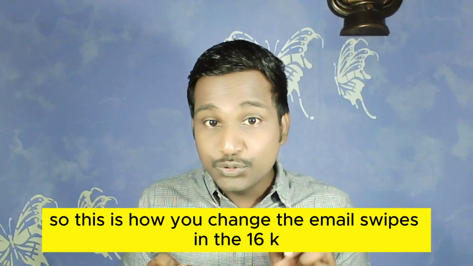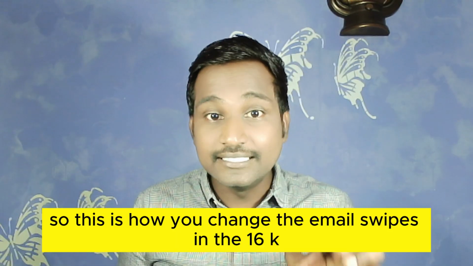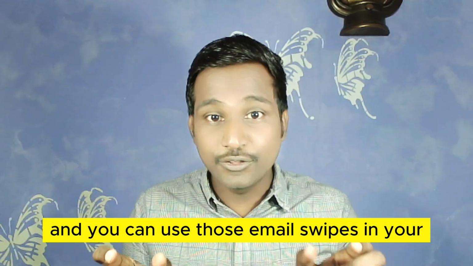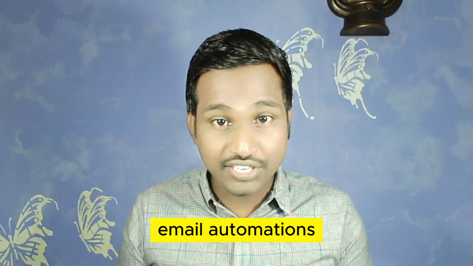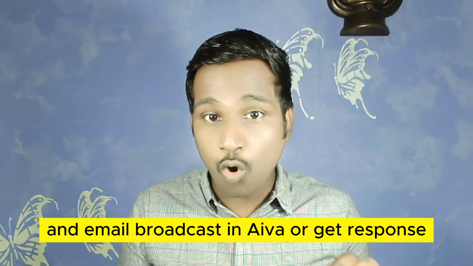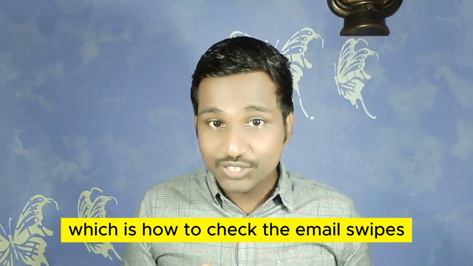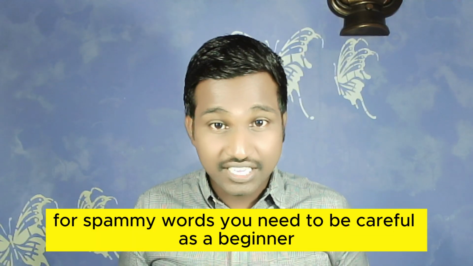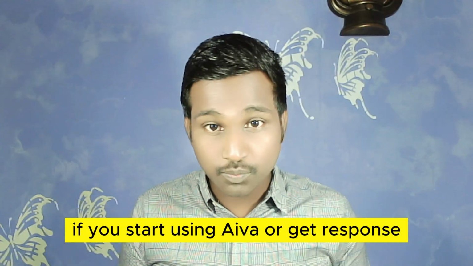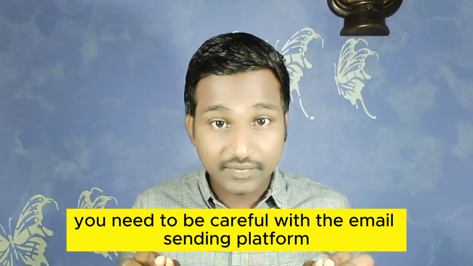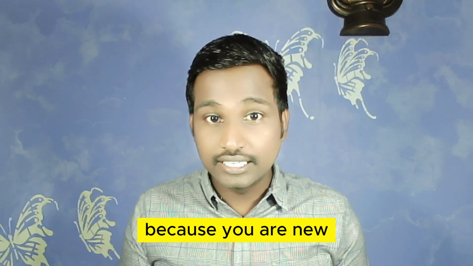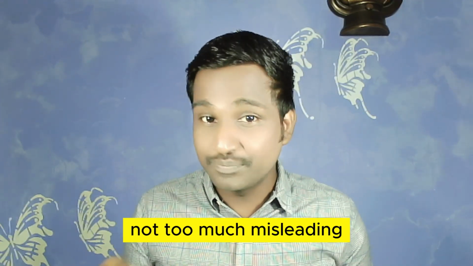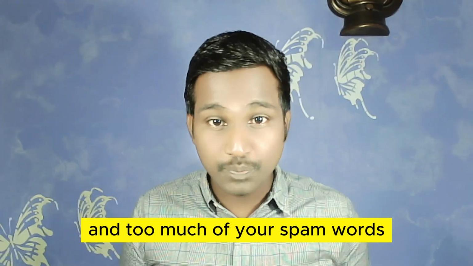So this is how you change the email swipes in the 16K email swipes from Matt Basak using ChatGPT, and you can use those email swipes in your email automations and email broadcast in AWeber or Getresponse. Now the next thing, which is how to check the email swipes for spammy words. You need to be careful as a beginner. If you start using AWeber or Getresponse, you need to be careful with the email sending platform, because you are new and you need to have your email swipes not too misleading and with not too many spam words.